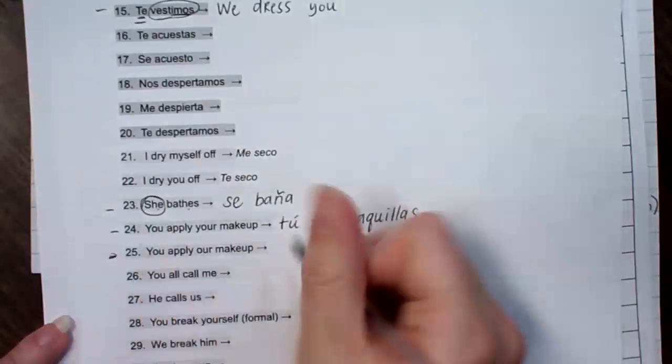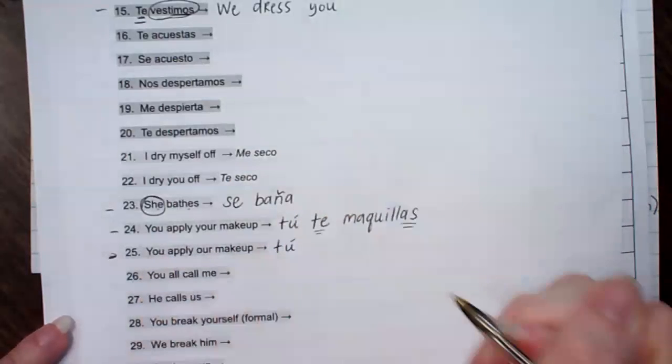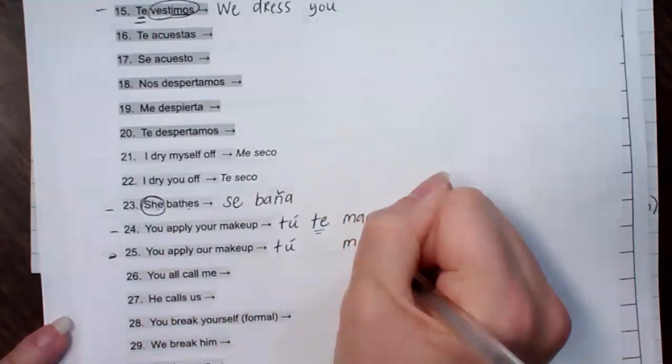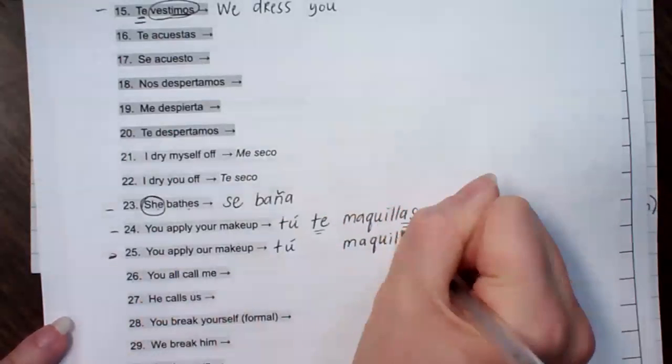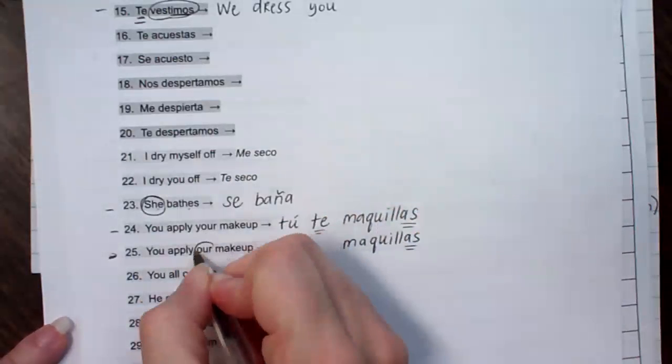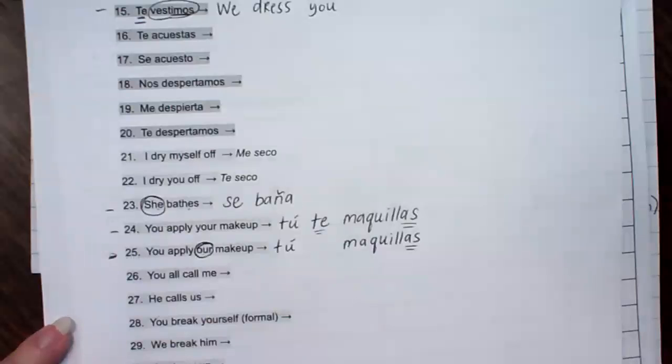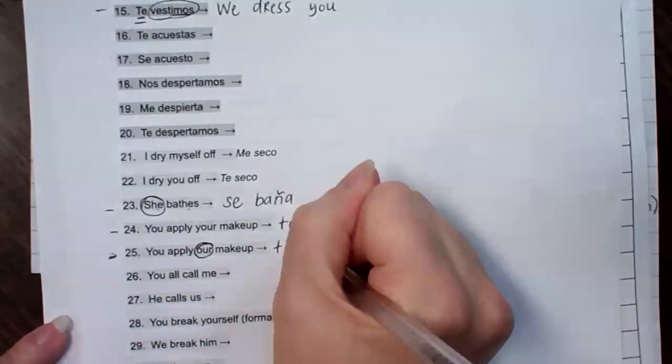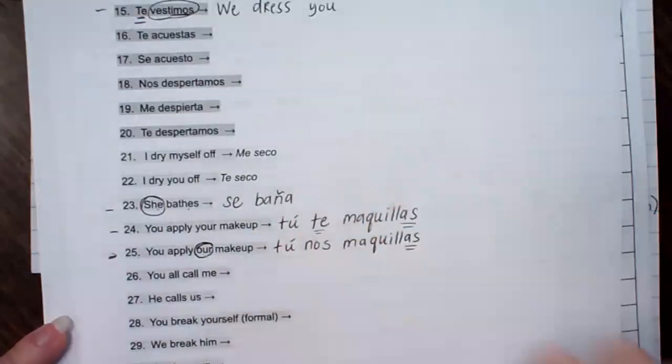So 25 says, you apply our makeup. You is still the subject. It is who's completing the action. But the thing that is different is our. We have to look at the reflexive pronoun that would indicate that they are doing something to us or we. So we're going to use nos. Tú nos maquillas.